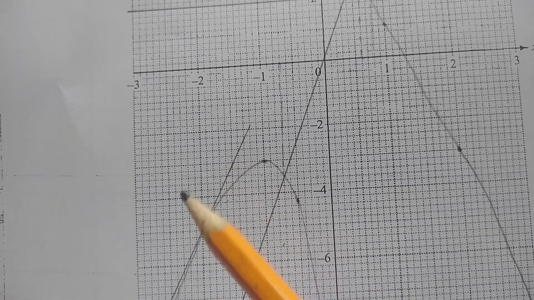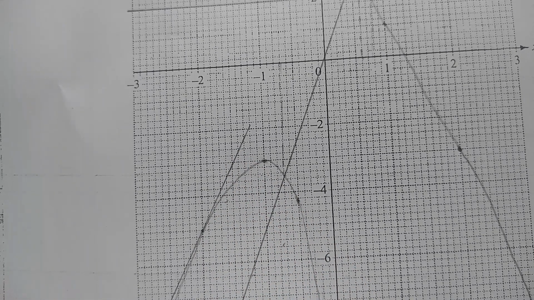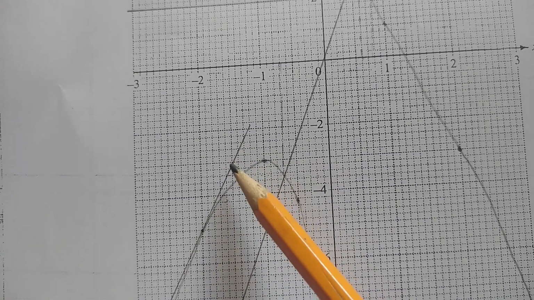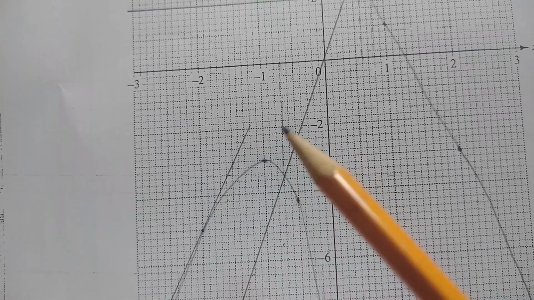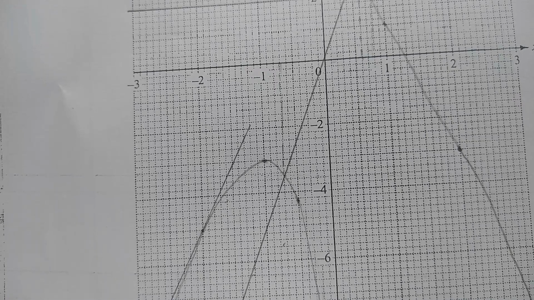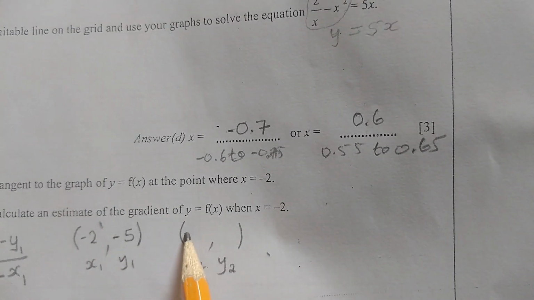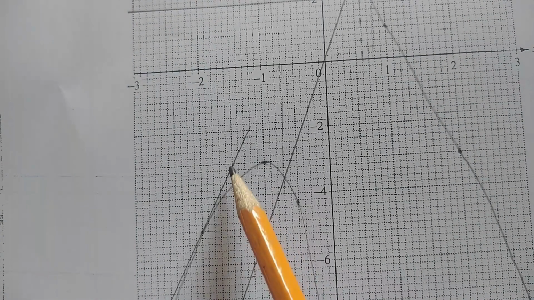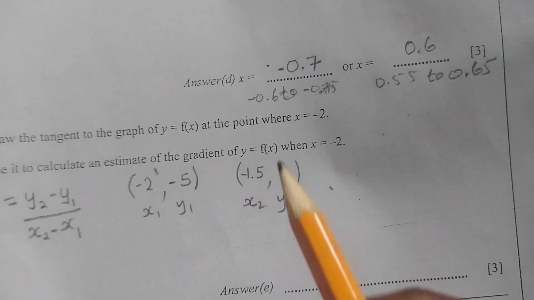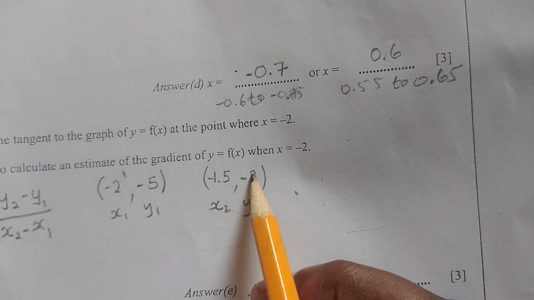Okay, so the other one from the line, let's take this one. Okay, I think this is -1.5, -3.